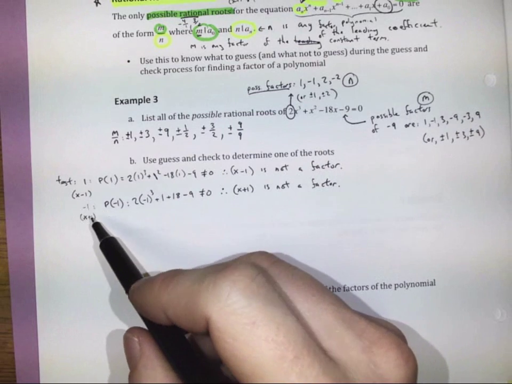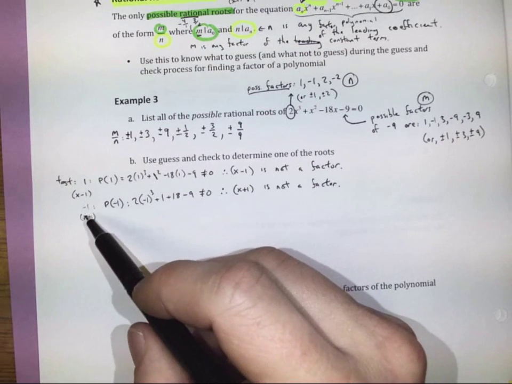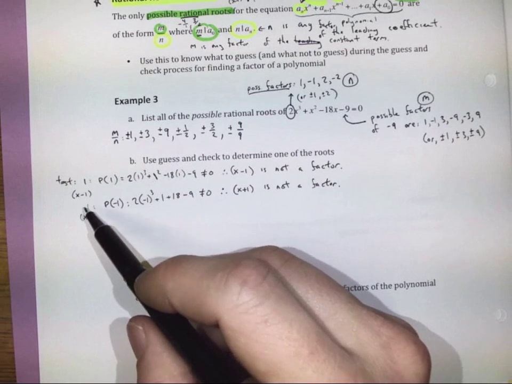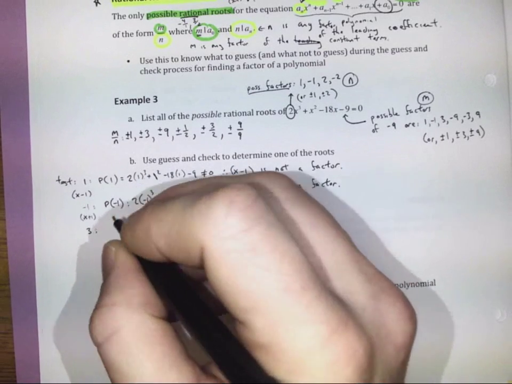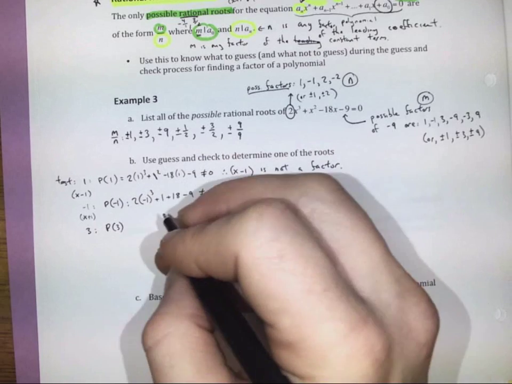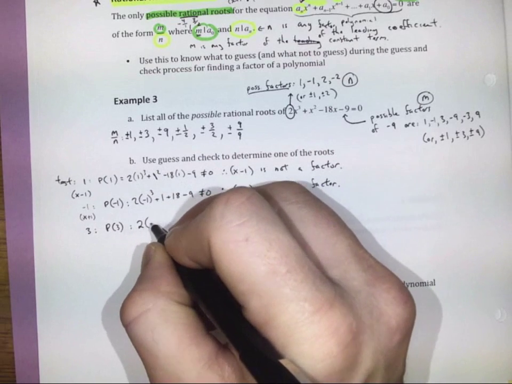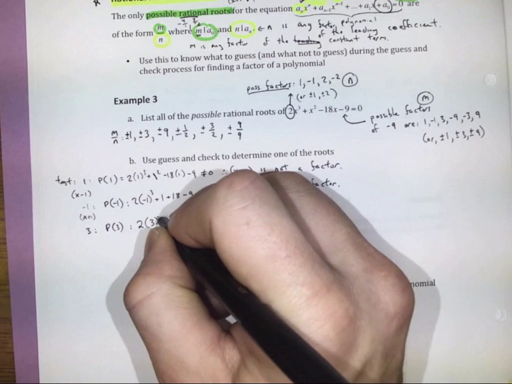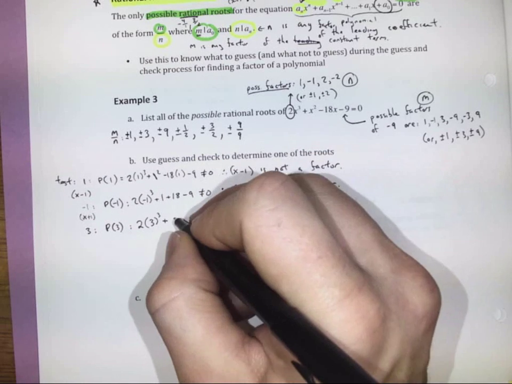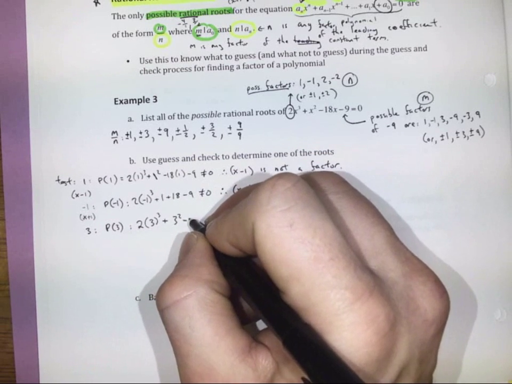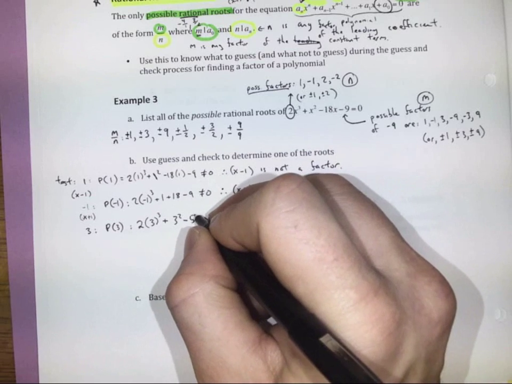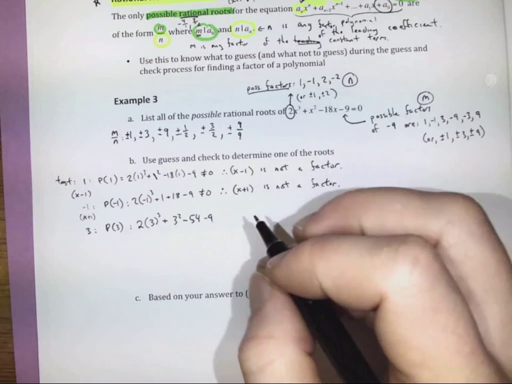Okay, now I can skip to 3. I'm not going to try x plus 1 and x plus 2, because I know that those aren't possible roots. So I'm going to skip straight to 3. Let's try P of 3. All right, now is where I might need to do some calculator work. 2 times 3 cubed plus 3 squared minus 18 times 3 is 54 minus 9, and we'll just see what that equals.